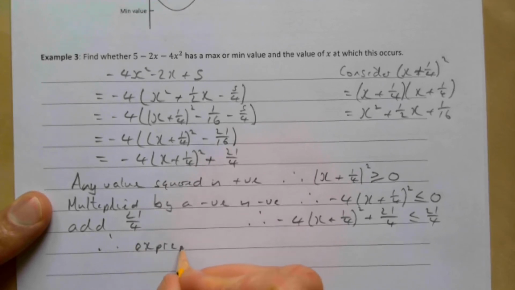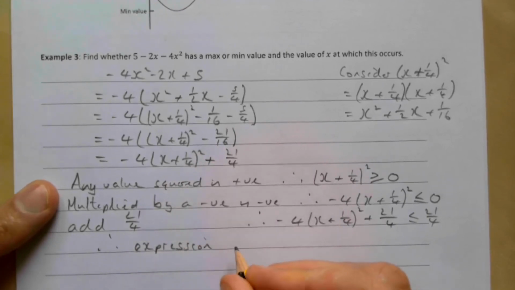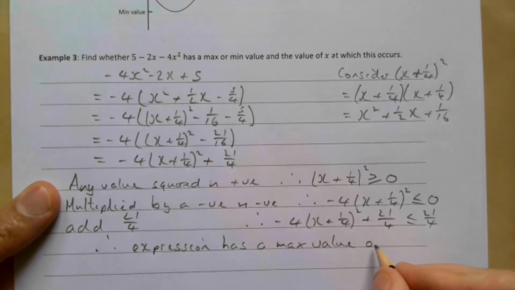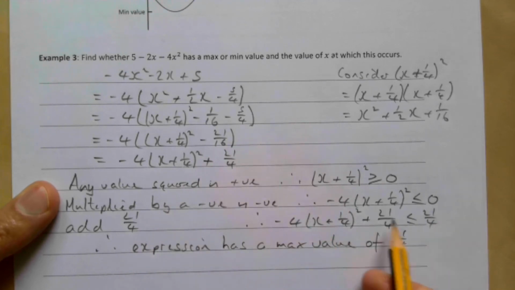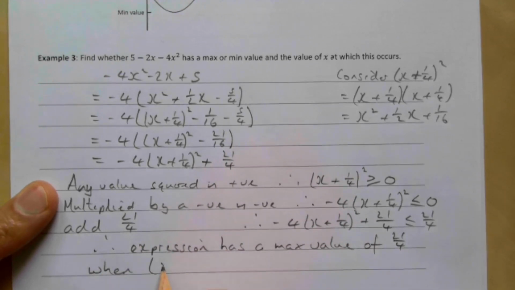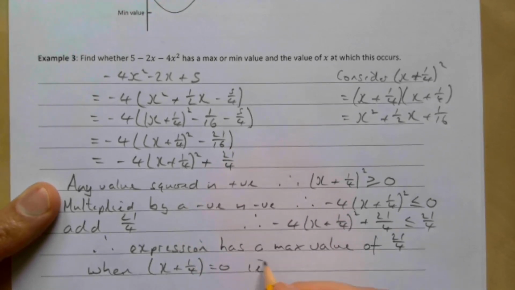Therefore, the expression has a maximum value of 21 over 4. And that happens whenever this bracket is 0. So how do I make this bracket 0? That's whenever x is minus a quarter. So 21 over 4 happens when x plus a quarter equals 0, i.e. whenever x is minus a quarter.